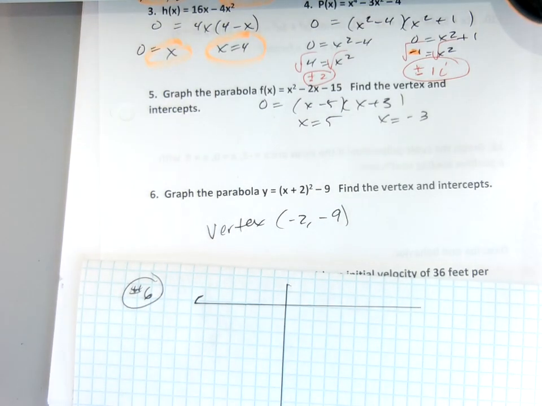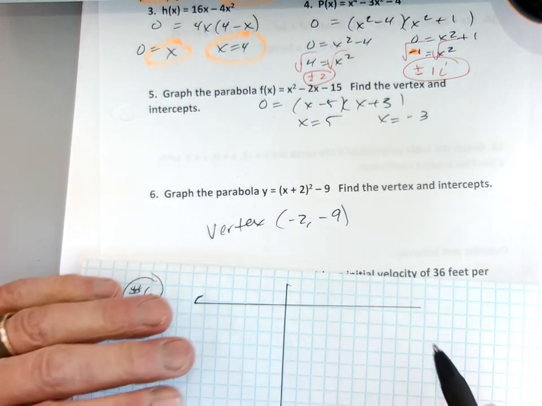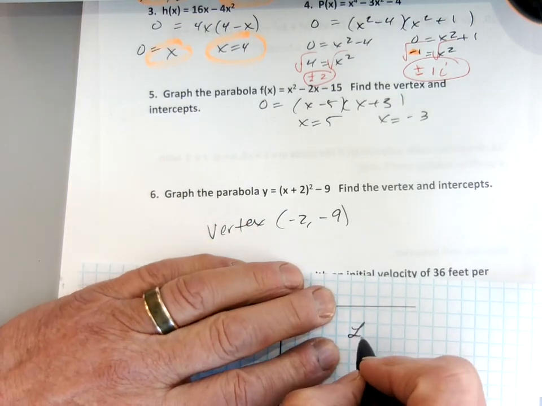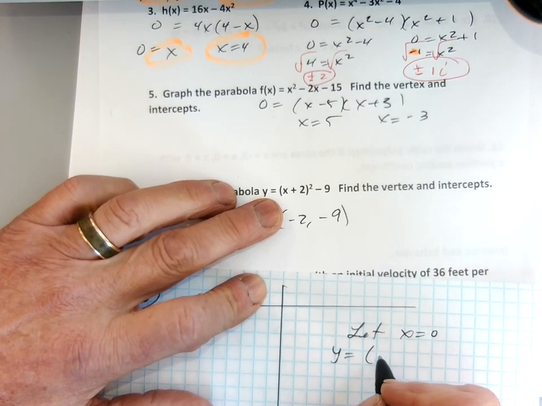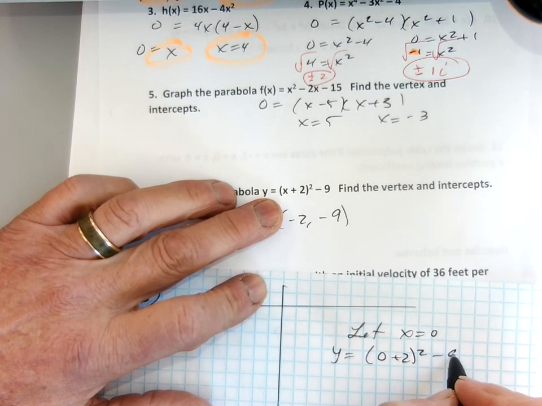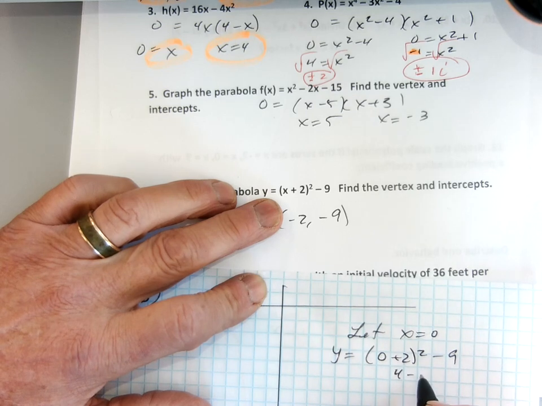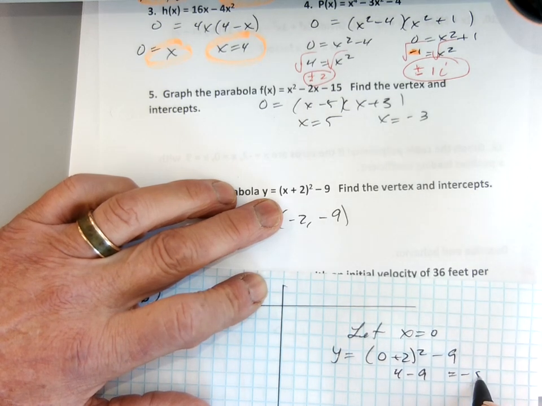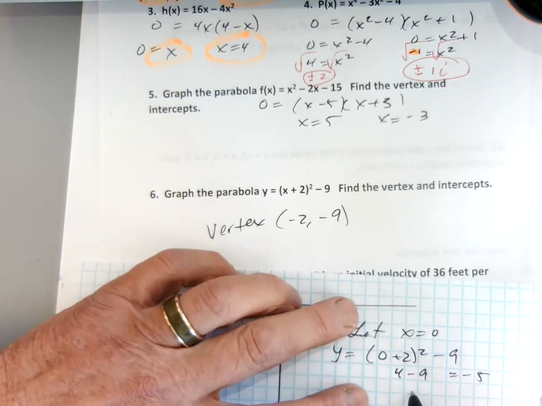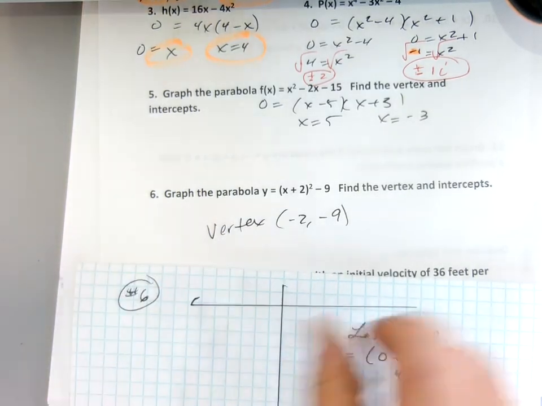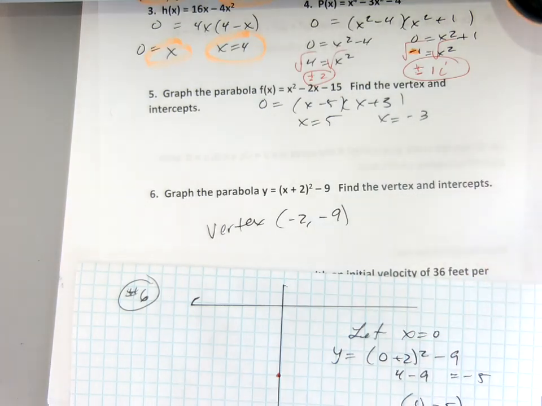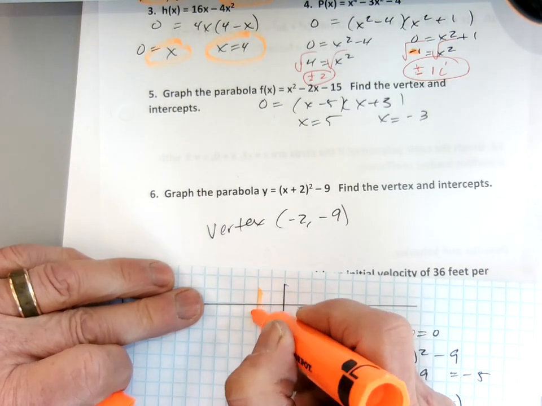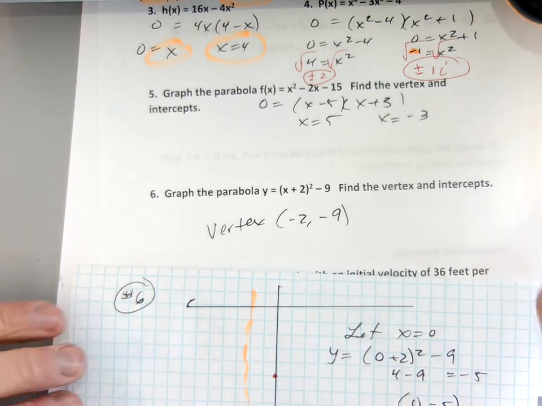Now, to get the intercepts, let's see. First of all, to get the y-intercept, let x equals 0. So I'm going to go y equals 0 plus 2 squared minus 9. That's going to be a 4 minus 9, which is -5. So my y-intercept is at 0, -5. There's my y-intercept, 0, -5, which is 1, 2, 3, 4, 5 there. So again, I should have a second point on this parabola. I know that the other point would be over here.